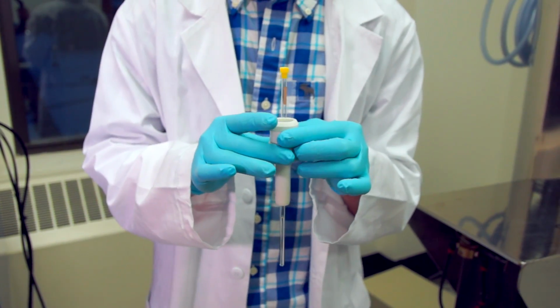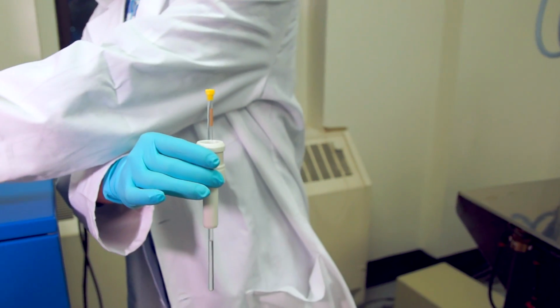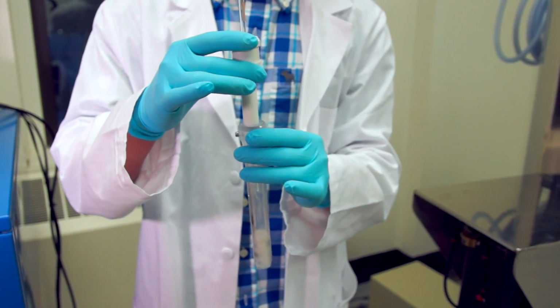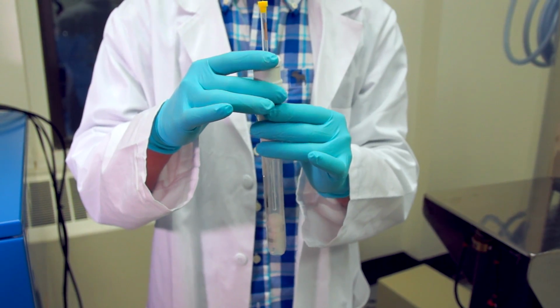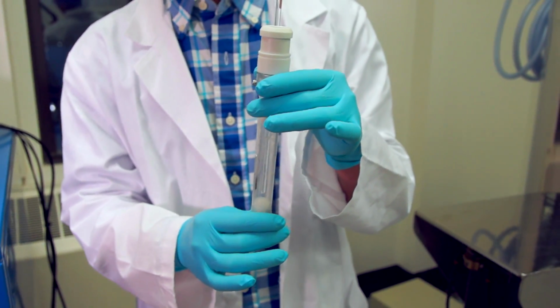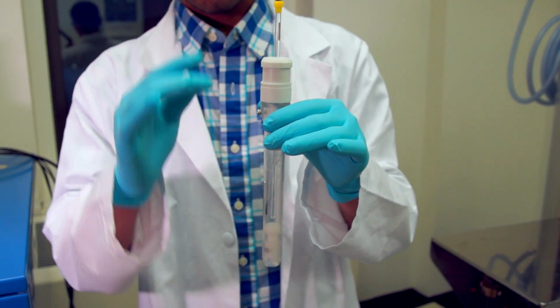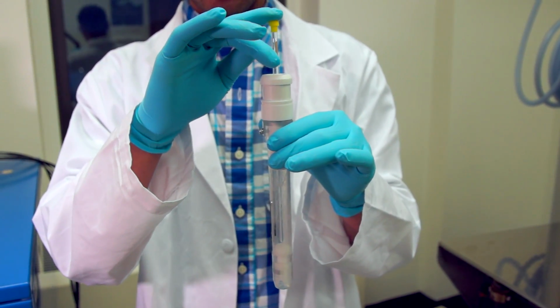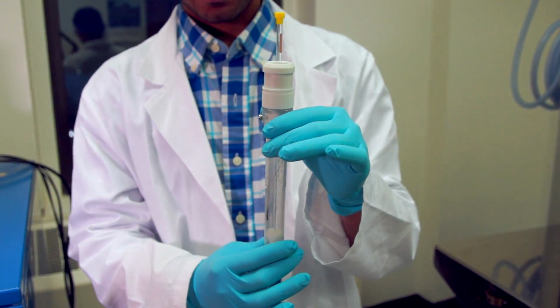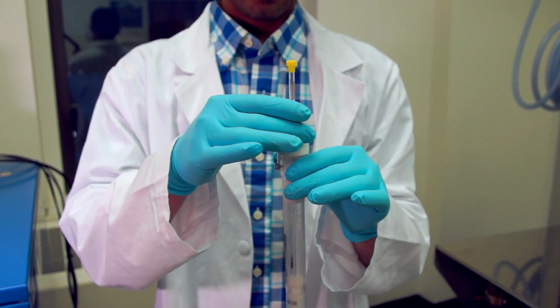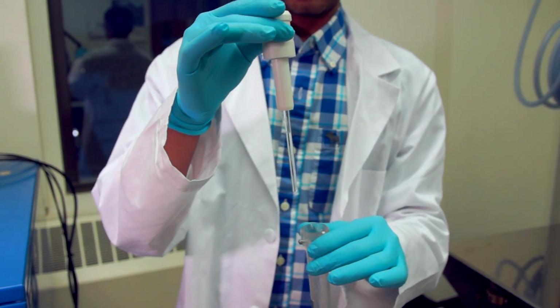Now that you've placed your NMR tube in the spinner turbine, take the NMR gauge and place the spinner turbine inside. The bottom of the NMR tube should hit the plastic, because this is the appropriate level for your NMR machine. Then take the spinner turbine and remove it from the NMR gauge.